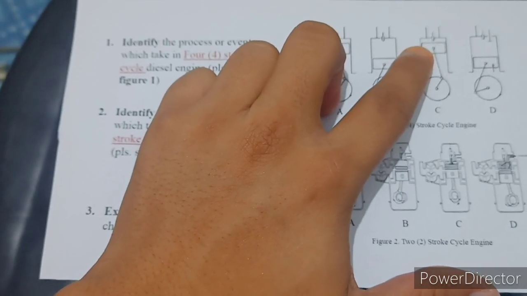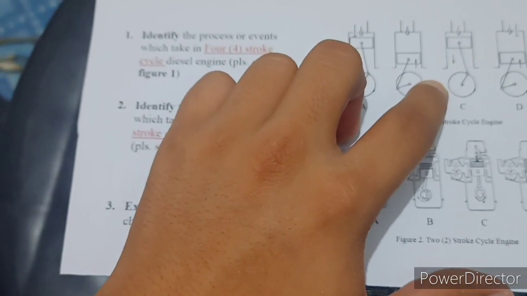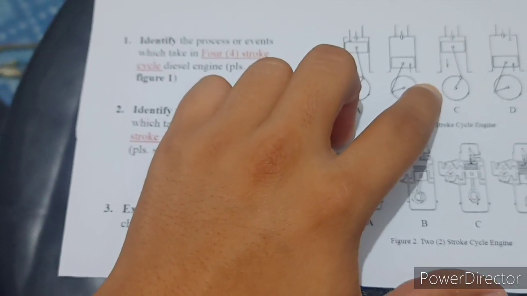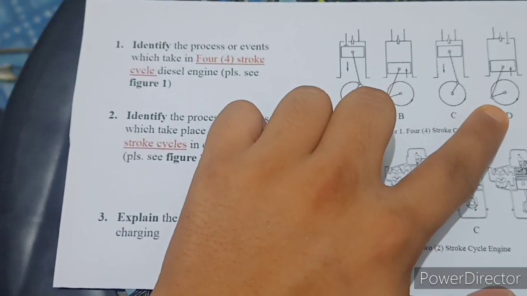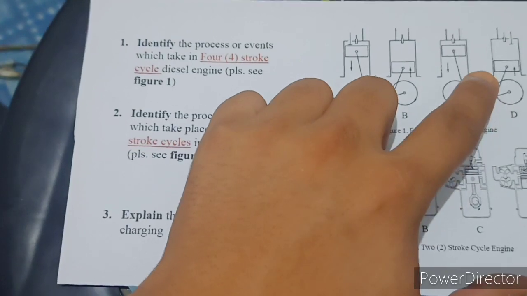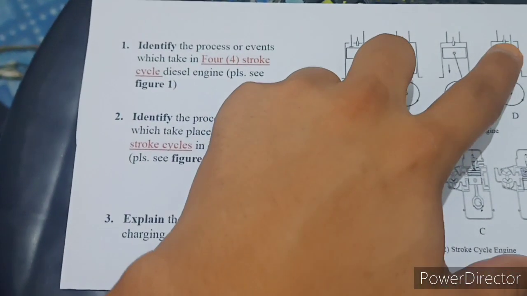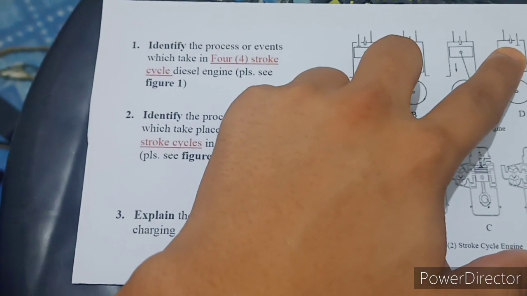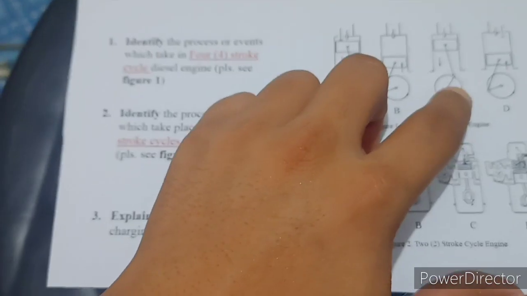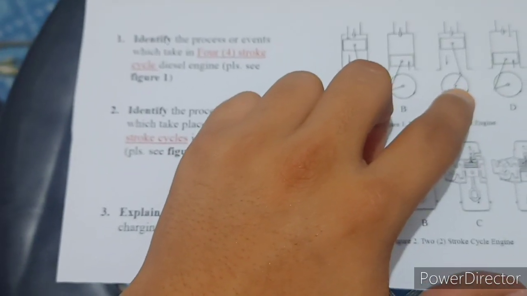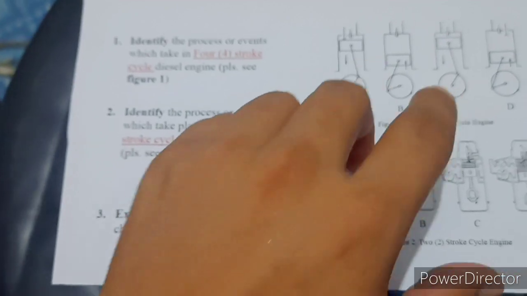The piston is forced down as the fuel ignites in the cylinder. And lastly, D is the exhaust. The inlet valve is shut and the exhaust valve is open. As you can see, the exhaust valve is open. The piston travels up the cylinder, expelling the exhaust gases out of the cylinder, and the cycle will repeat again.